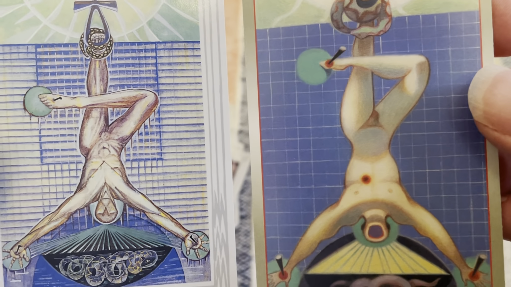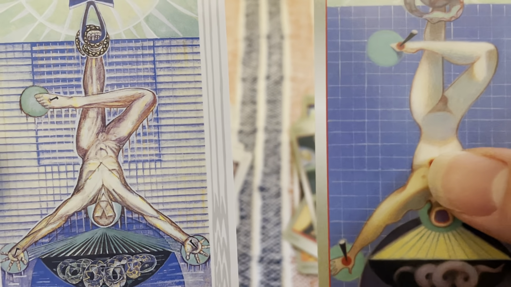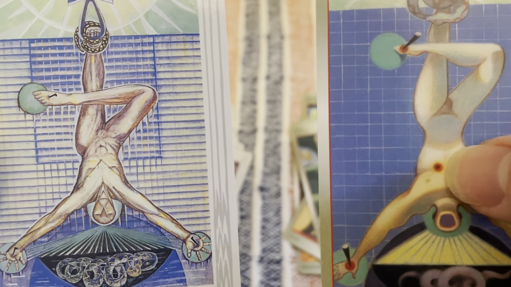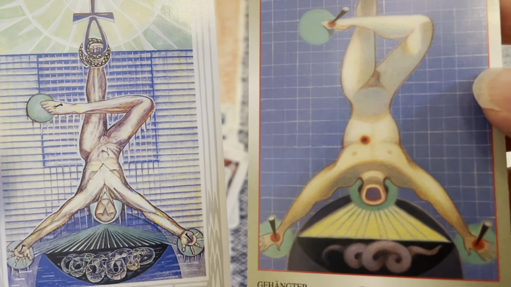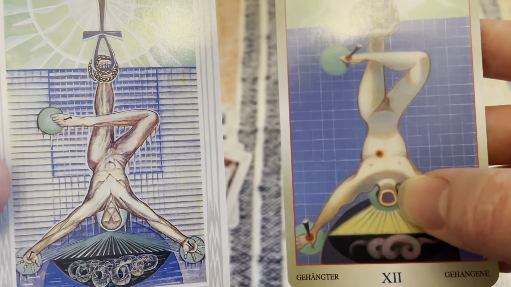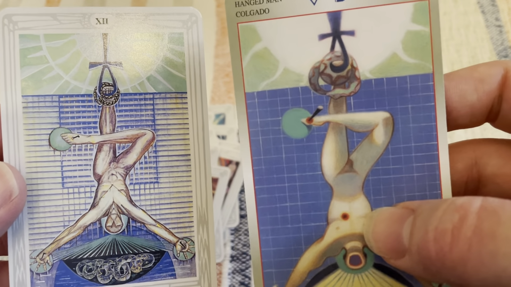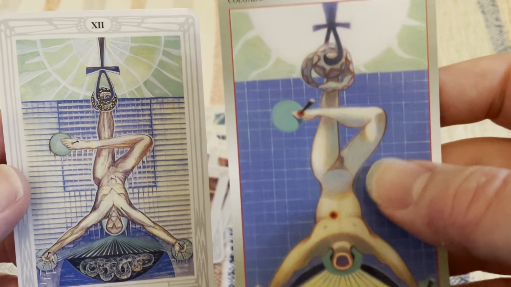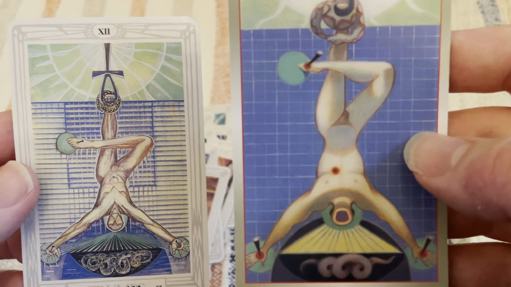This one is interesting because it looks like he's got a wound sort of where his heart would be. And his face kind of looks more like a hole, which is pretty interesting. But essentially everything else is more or less the same.